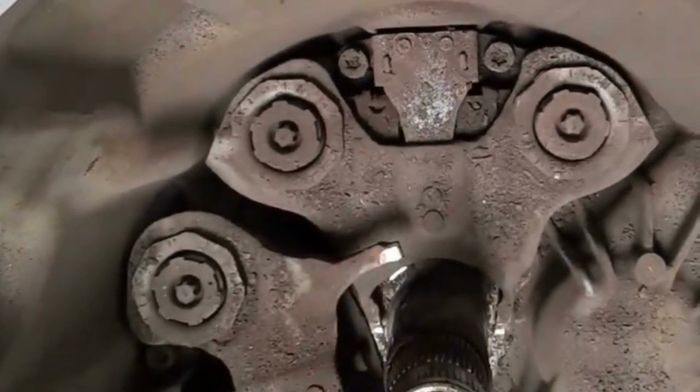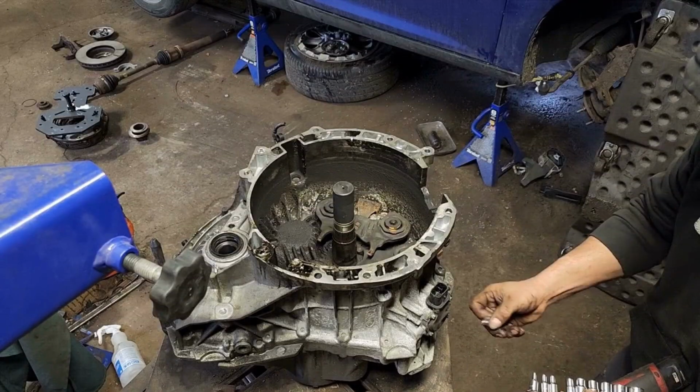The P07A3 code is communicated by the PCM or TCM when a seizure is detected in the transmission's internal A friction element. Alternatively, the friction element may not engage, or have other performance problems. If this error persists, the malfunction indicator lamp, MIL, is likely to illuminate. Some vehicles may require several fault cycles for the MIL to illuminate.